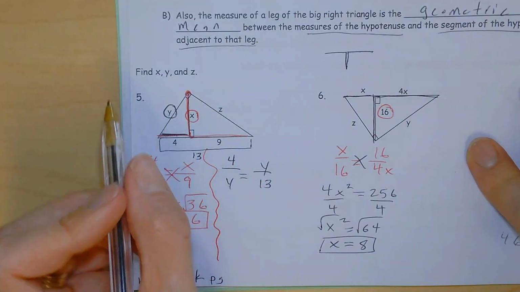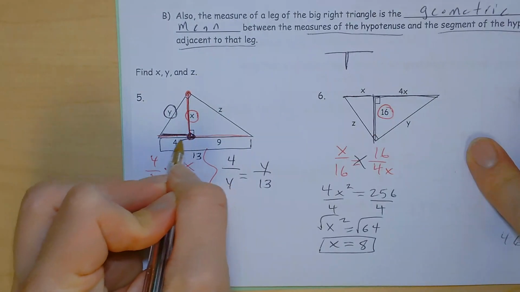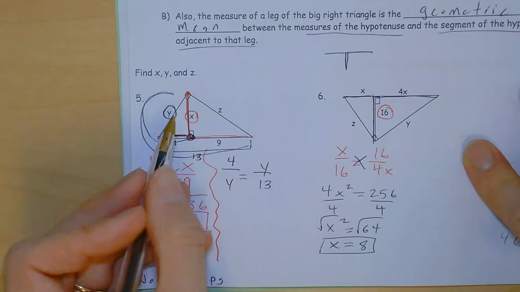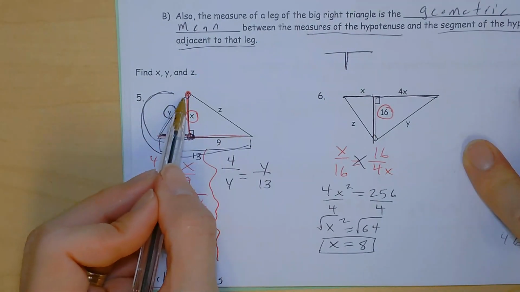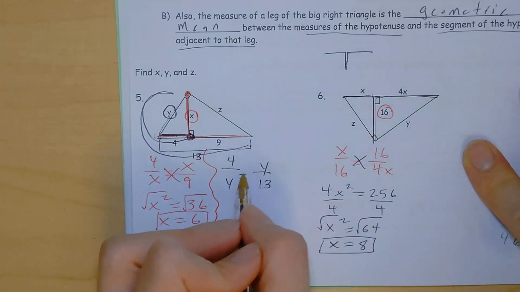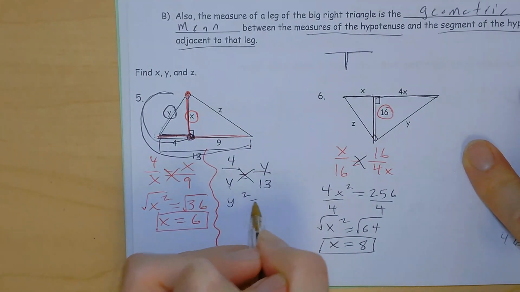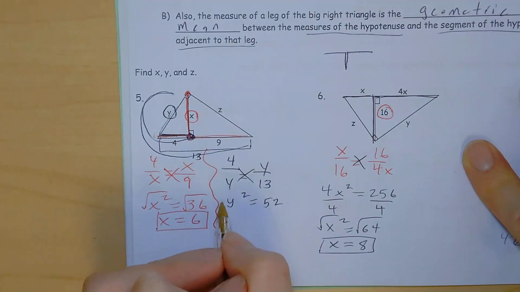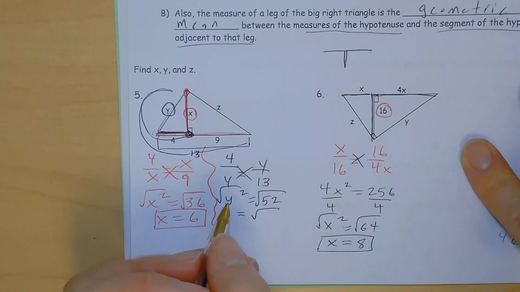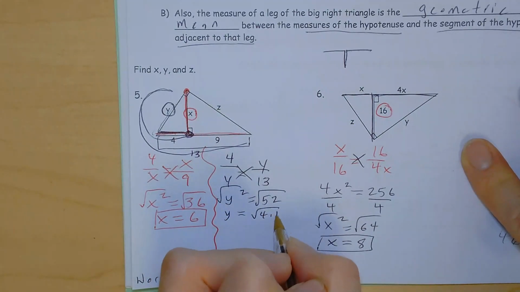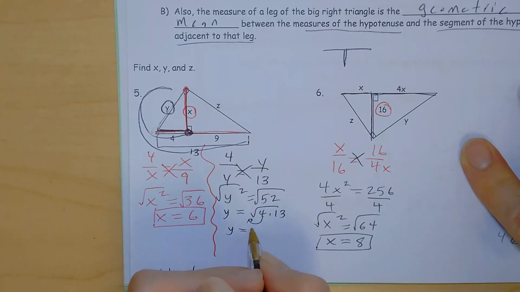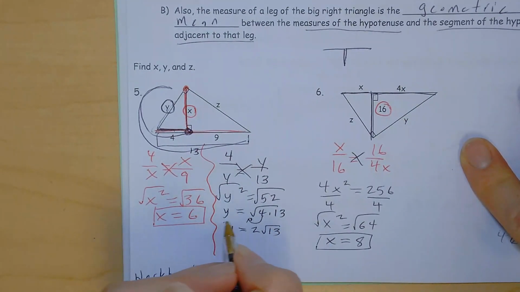But watch the boomerang. Start in the middle, swing the boomerang back behind your head, and then let her fly. And so it goes 4 over y equals y over 13, if you want to think of it like a boomerang. Okay? All right, cross multiply. So y squared equals 52. Square root 52. Think of the highest perfect square that goes into 52. It's actually 4. So this becomes 4 times 13. Bring the 4 out. You get 2 square root of 13.